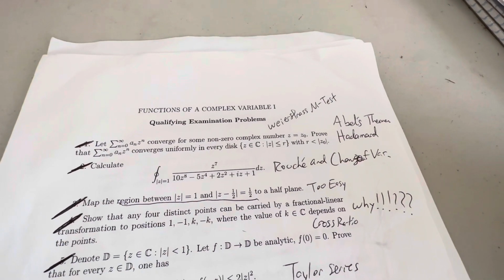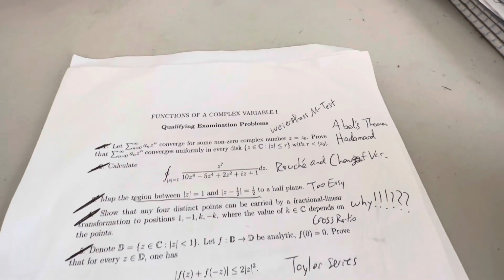And after the test was over, I looked up Hadamard's, or not Hadamard's, but Abel's theorem in the Ahlfors book. And I was in the neighborhood, but I was not close to it, so I probably did not get very many points for it at all. But I did remember the M-test, and I did remember Hadamard's formula. I don't know how much that's worth, though.